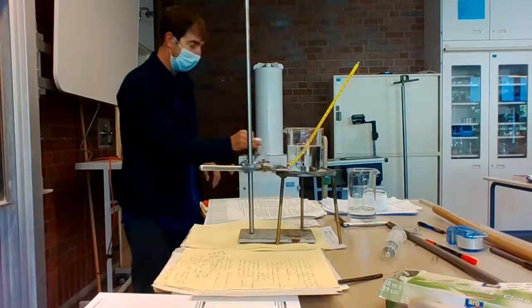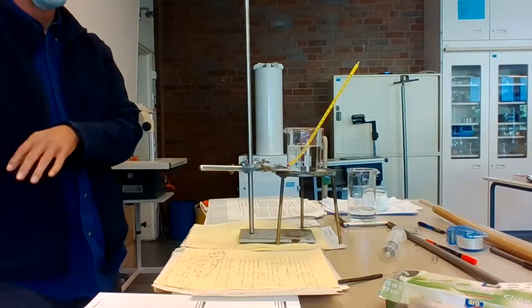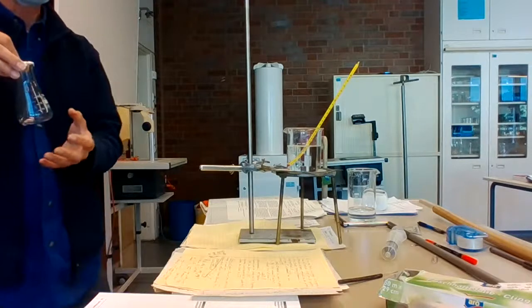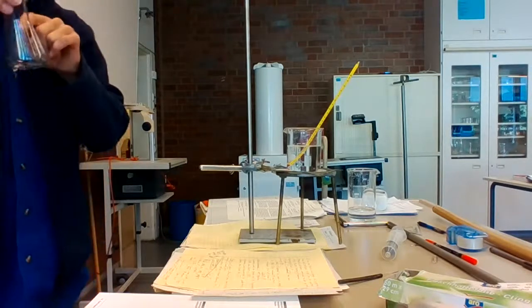Okay. Anyway, that's about it. Then you're going to dry it all off and you're going to weigh the thing afterwards. And what you'll get is the weight. And interestingly, when you cool it down, guess what some of the unknown gas will do?